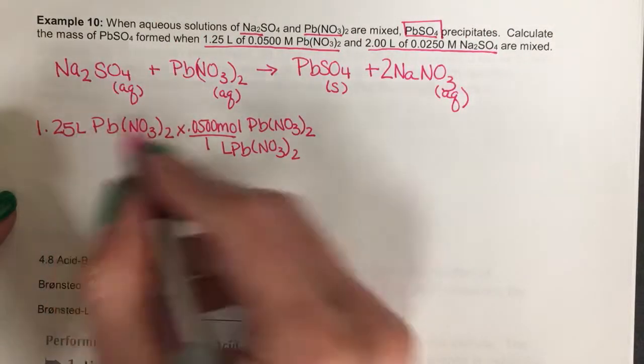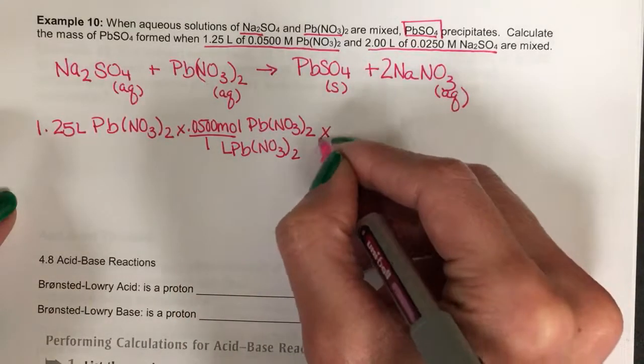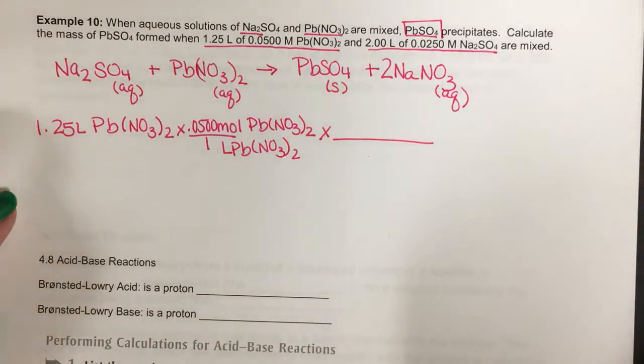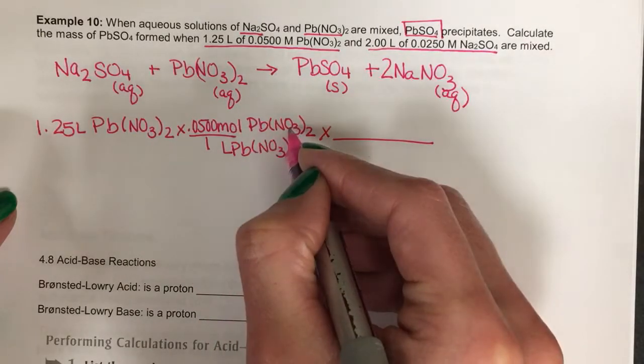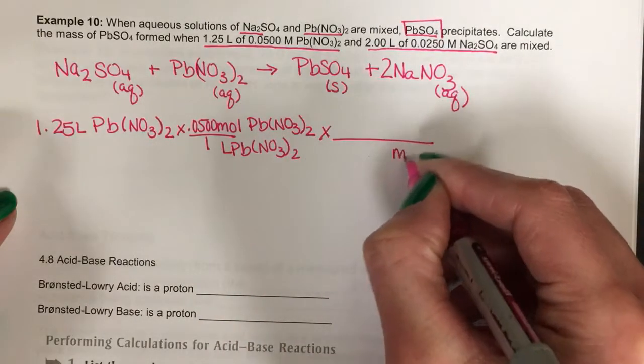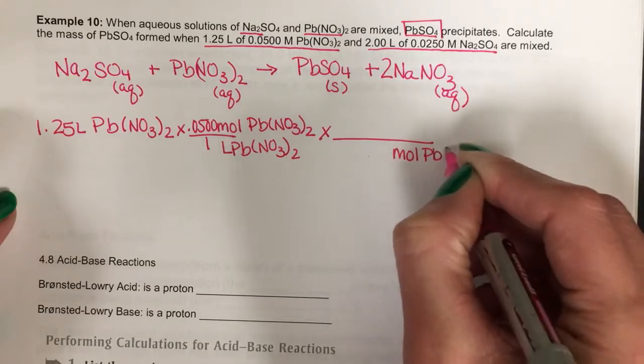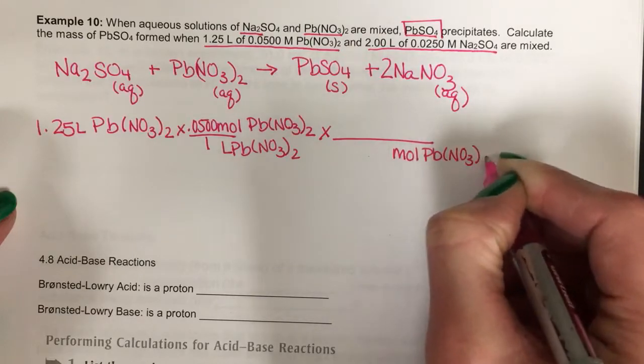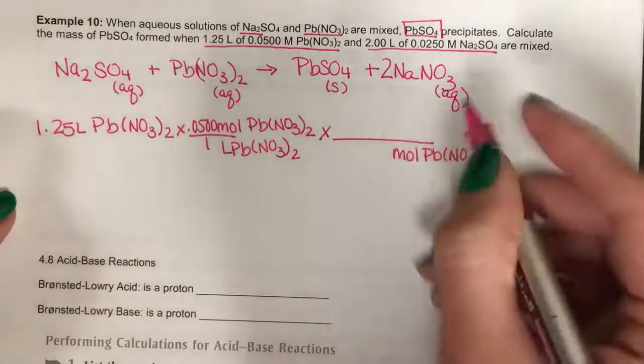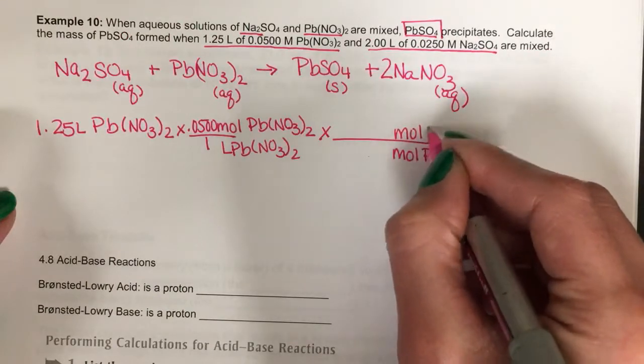Step 1, change liters to moles. Step 2, I'm going to change moles of Pb(NO3)2, so that has to go away, into moles of PbSO4, because that's what it asks about.